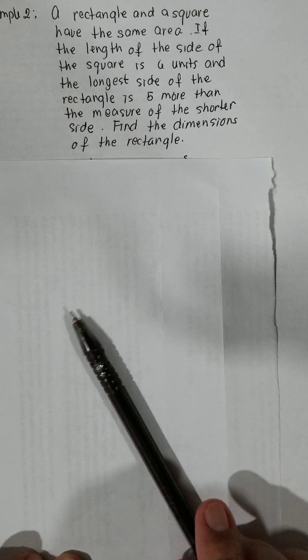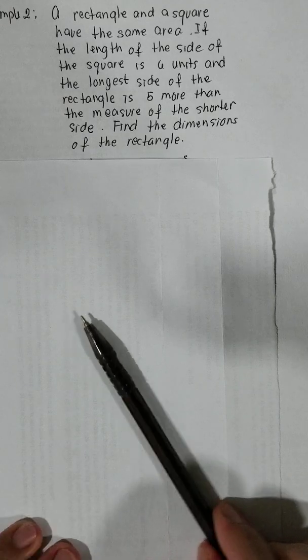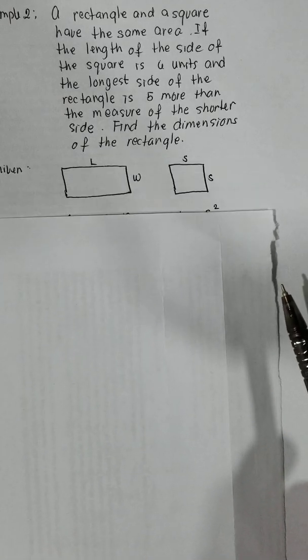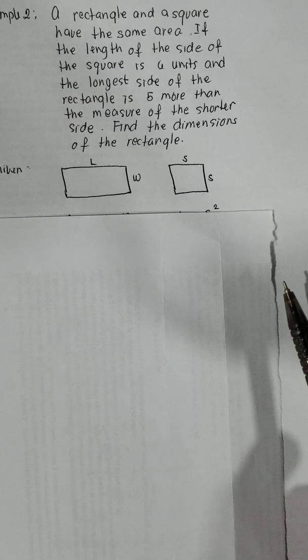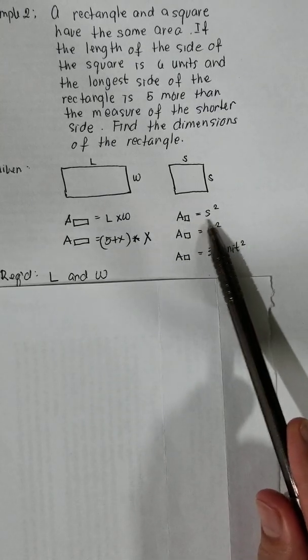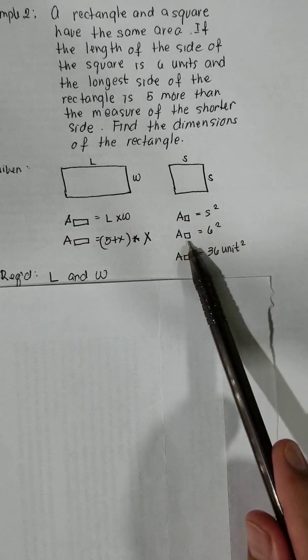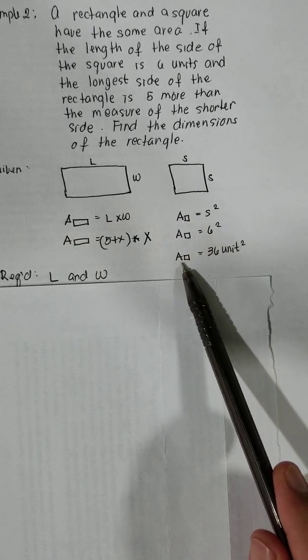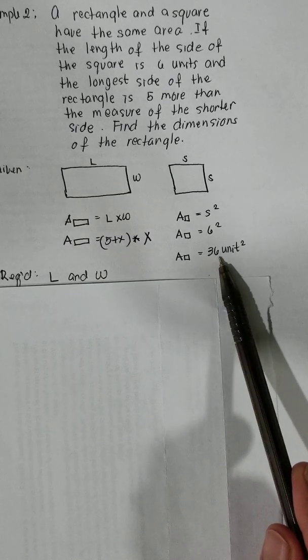In example number 2, we are given two polygons, which are the rectangle and the square. The rectangle and the square have the same area. The length of the side of the square is 6 units. This is the reason why we can find the area of the square immediately by substituting it in the formula for a square, which is area is equivalent to side squared. Area of a square is equivalent to 6 squared, giving us 36 units.